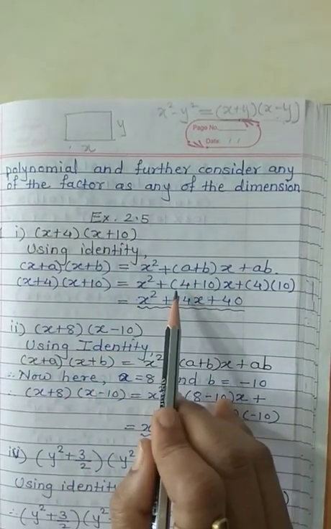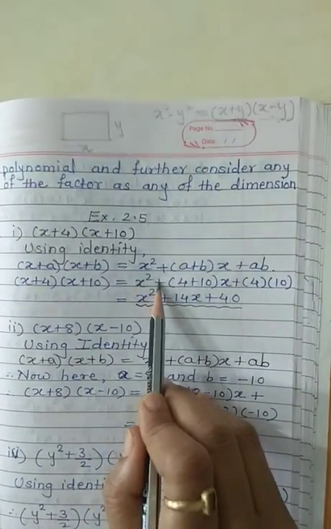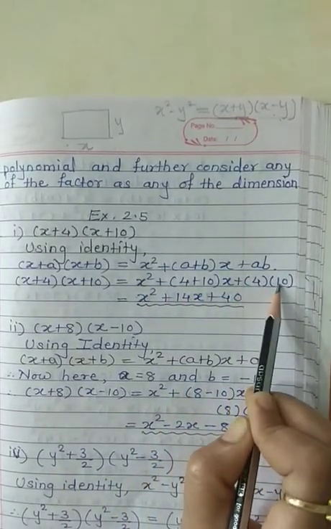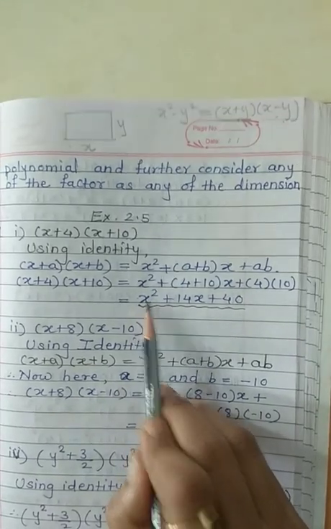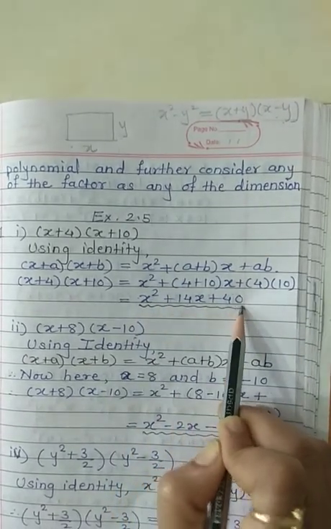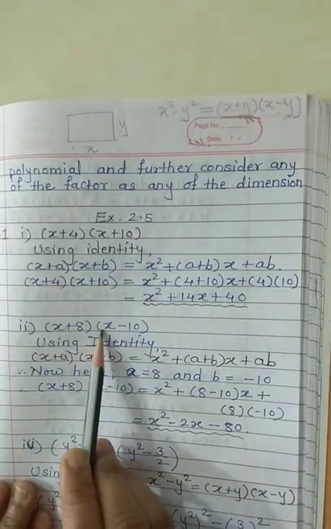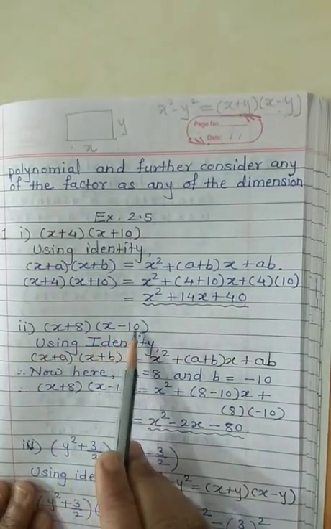So put the values in the formula. So x square plus (4 plus 10) into x plus 4 into 10, which gives x square plus 14x plus 40. Now the second sum, (x plus 8) into another bracket (x minus 10).